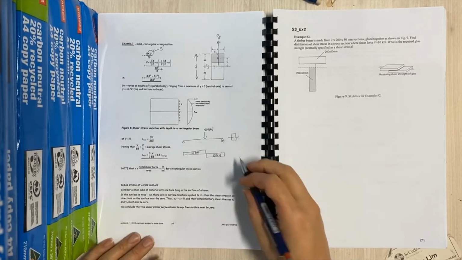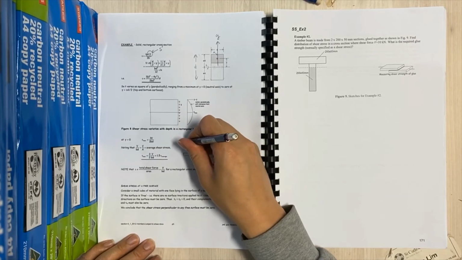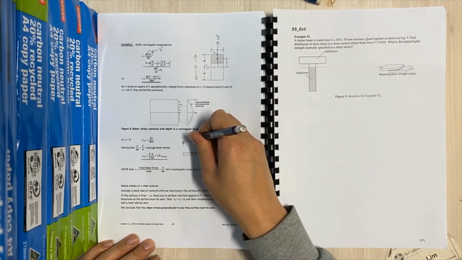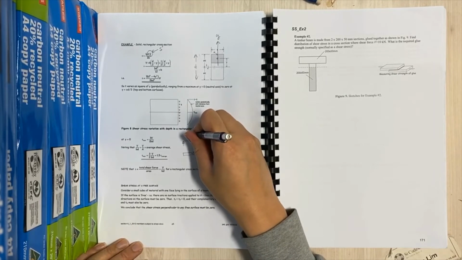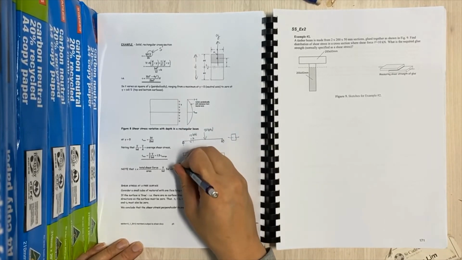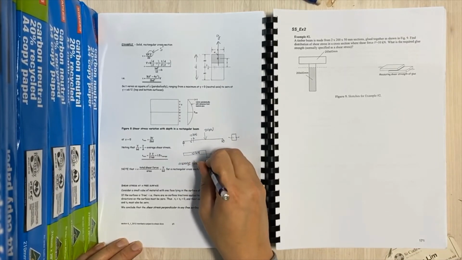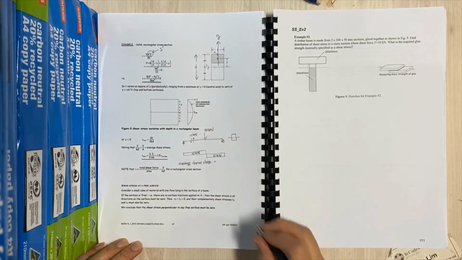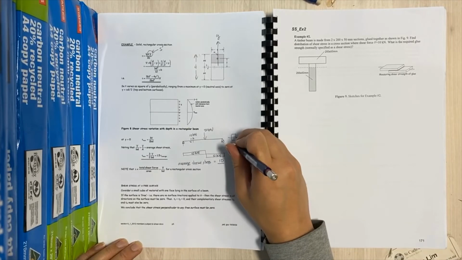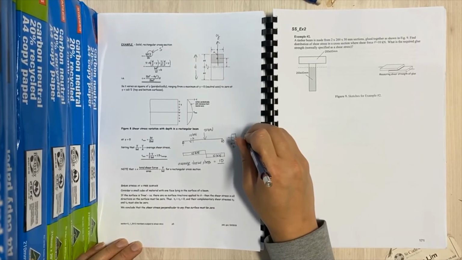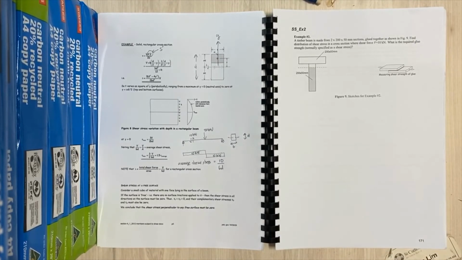So if we said what's the average shear stress, so that's going up, so that would be going down like there and up like there. So we would say that's 10 kilonewtons. So the average shear stress is equal to the shear force, which would be equal to 10, divided by B and D, which is the average.